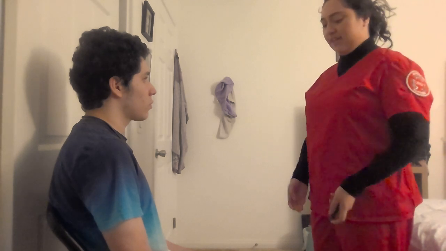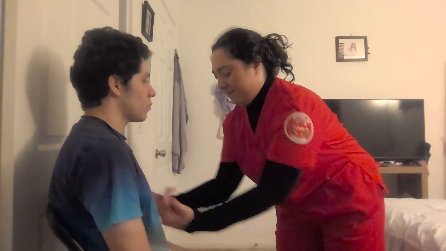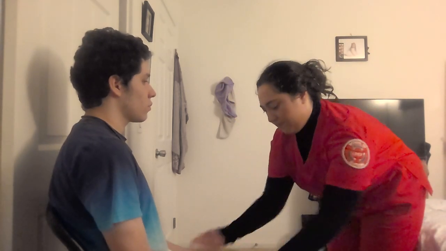Now moving on to your peripheral vascular system. Skin is consistent with ethnic background. No masses, no lesions on both arms and legs. Both arms and legs are symmetrical bilaterally. I'm going to palpate. And both the skin on the bilateral arms and legs is pink, warm, and dry.